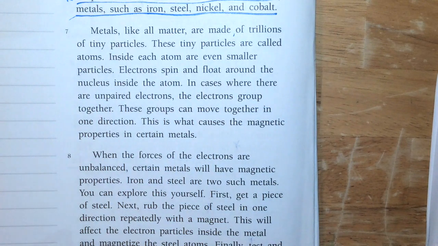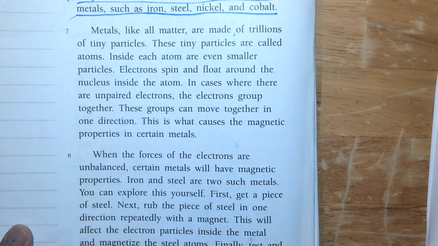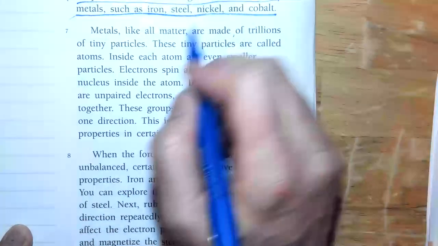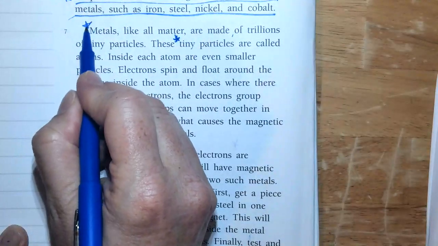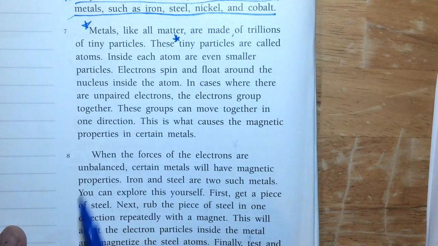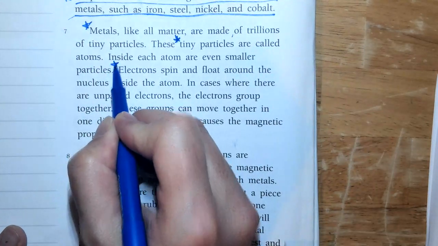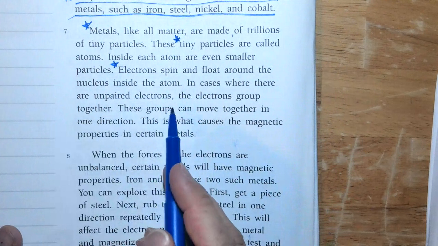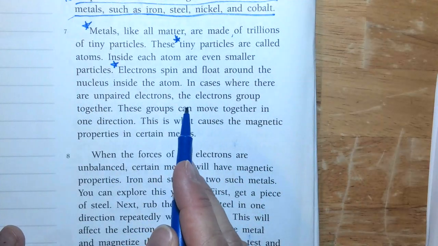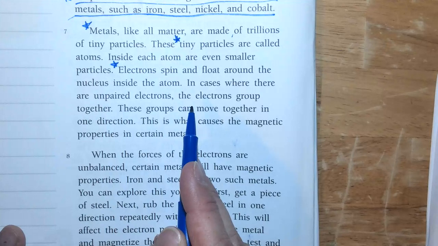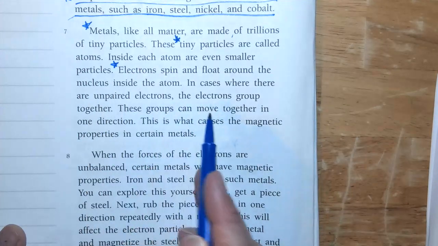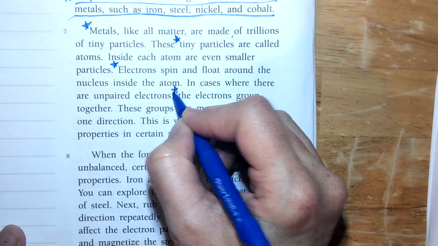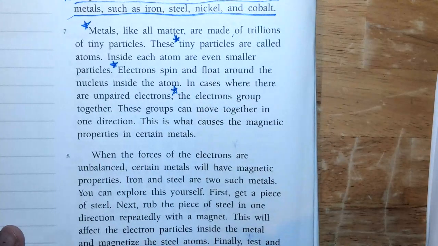So, metals are made of atoms. We definitely want to put that. And inside each atom, there are electrons that spin around the nucleus of the atom. And when unpaired electrons group together, they make north and south magnets.